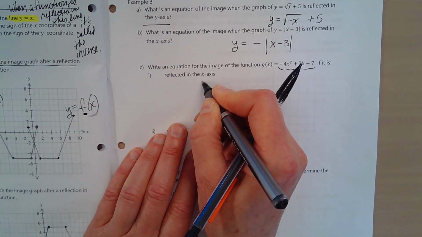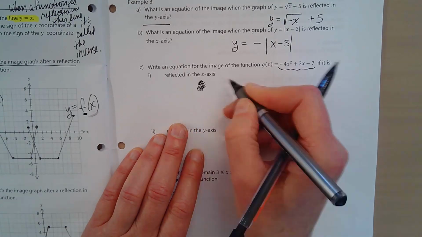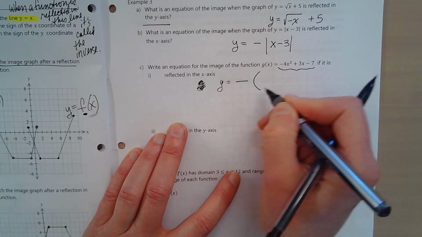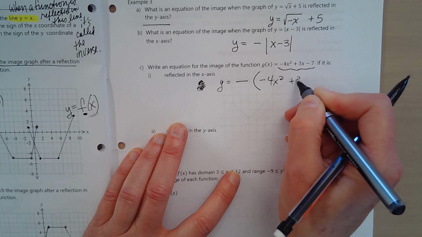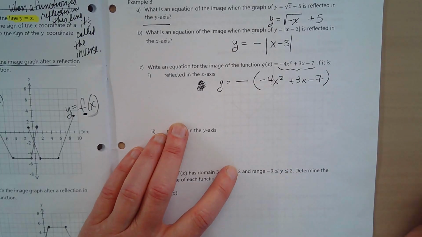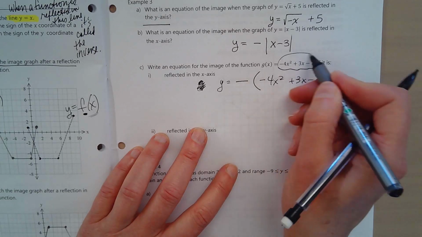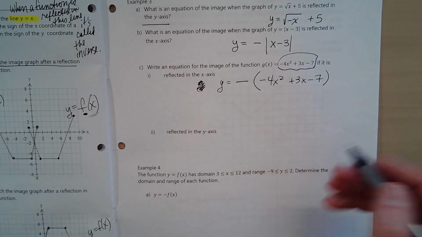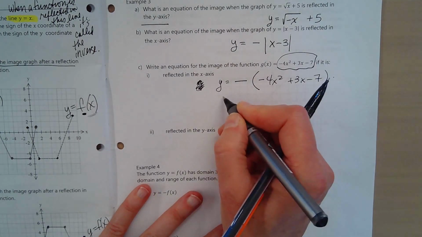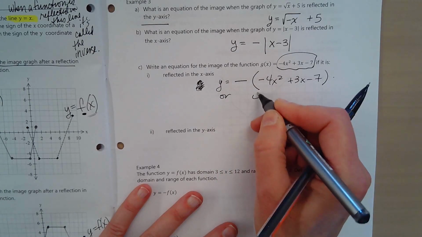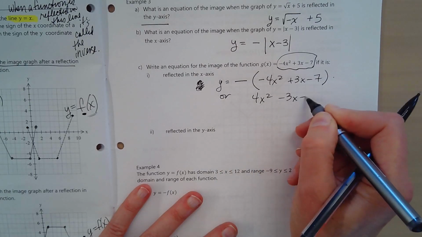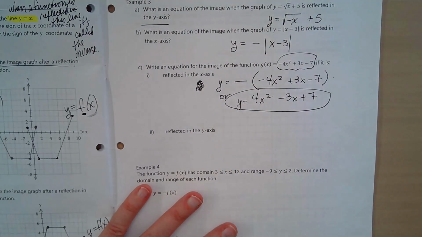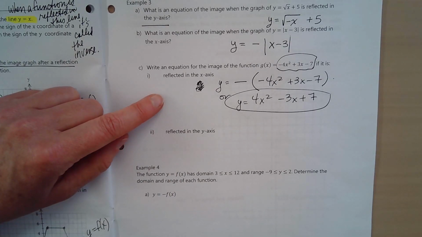So you know what we have to do? Actually, I'll call this y equals. So what I have to do is put a negative sign in front of the whole expression. Okay? This whole thing represents y. So in order to make y negative, I have to put a negative sign in front of the whole expression. So this becomes positive 4x squared minus 3x plus 7. That would be the new equation for the image if it was flipped in the x-axis.